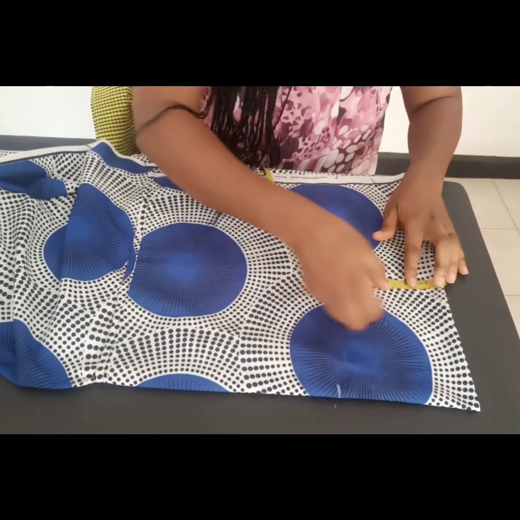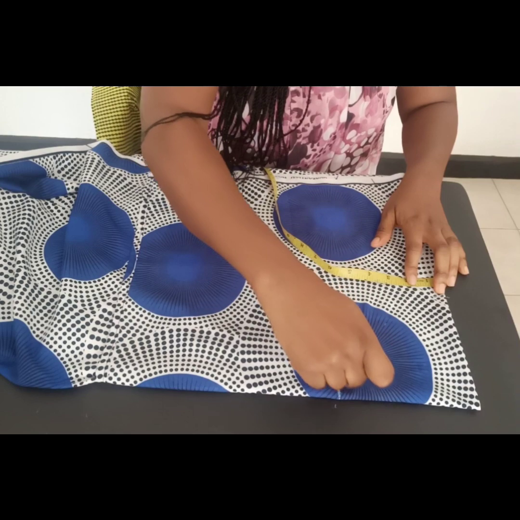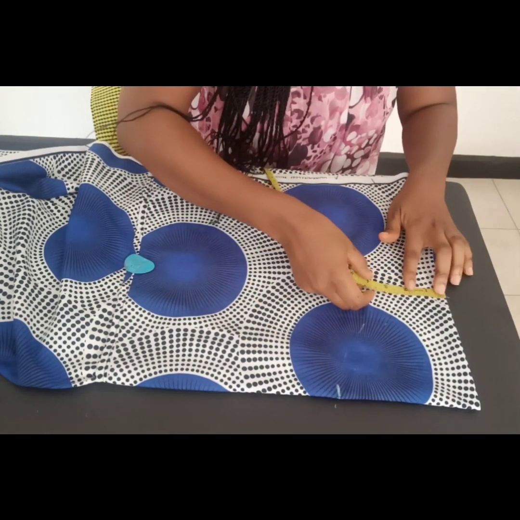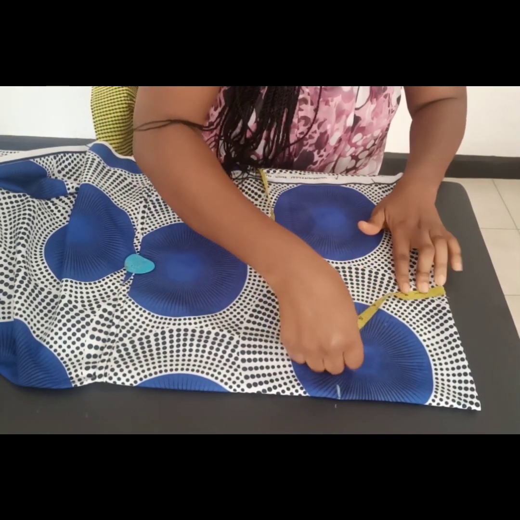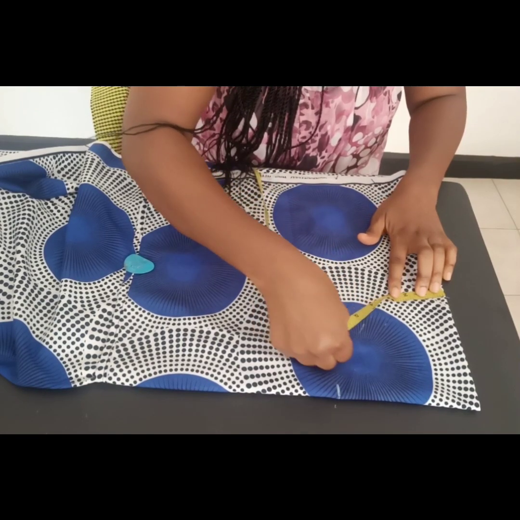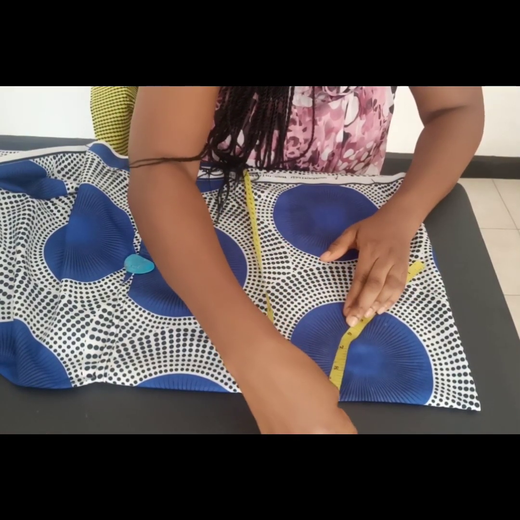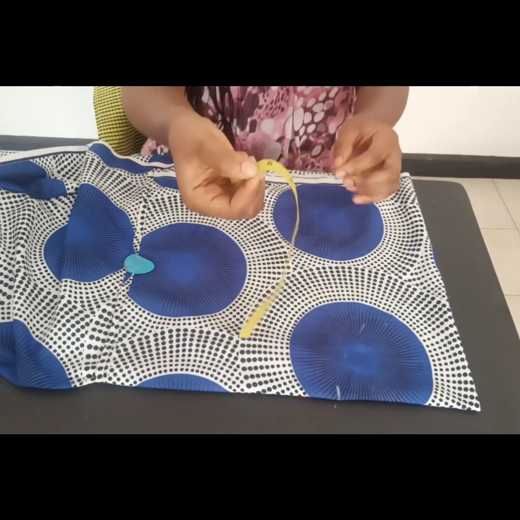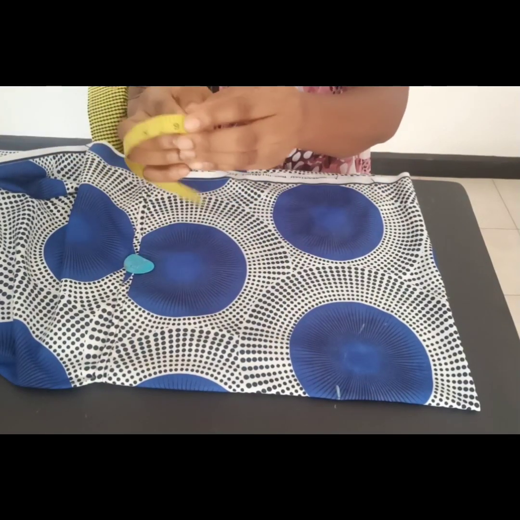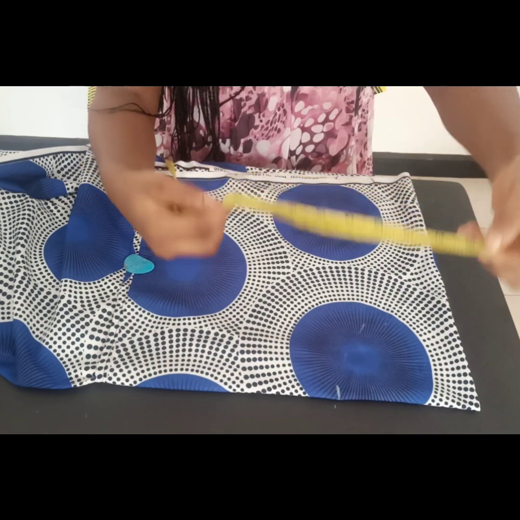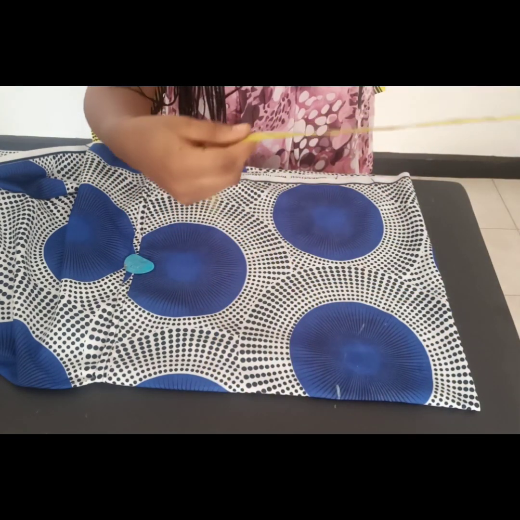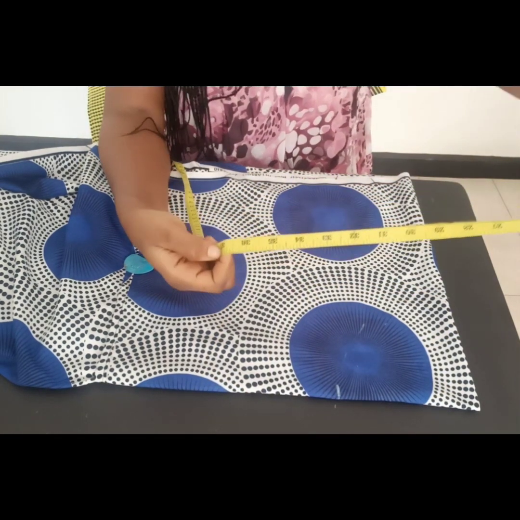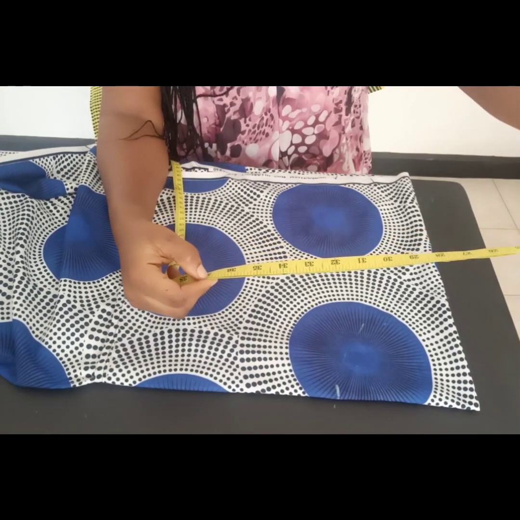So that by the time this place is where you are going to be cutting, by the time you now measure here, it should give you the waist circumference. Okay, here we have 9.2. So 18.5, which is 37. You see, and our waist is 36.